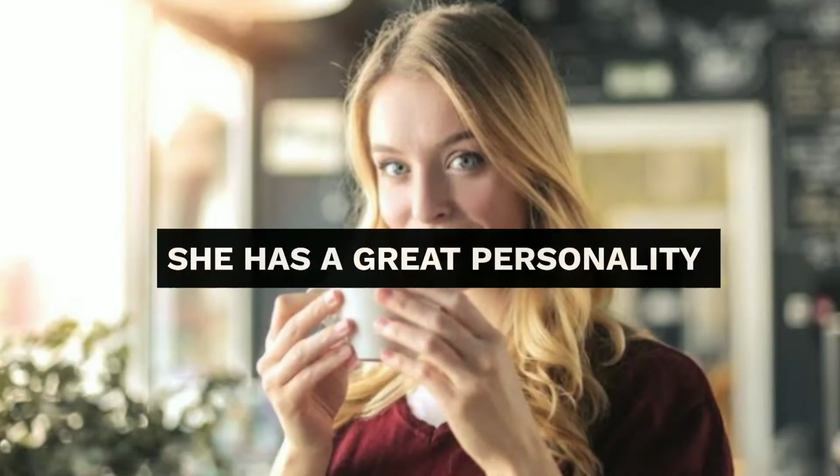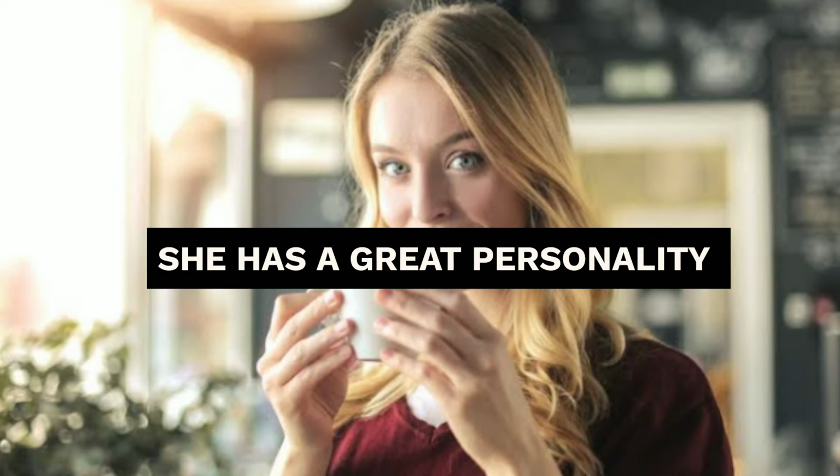We start with our first statement. The statement says, she has a great personality. In this sentence, the verb has is used for the singular pronoun she. She signifies some other girl who has a great personality. If I have to praise someone, especially a girl, in the present tense, I would say she has a great personality, not she have a great personality. Please remember that always use has with she in any kind of present tense.